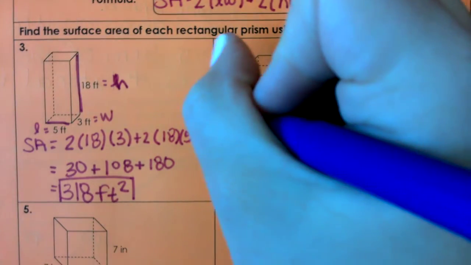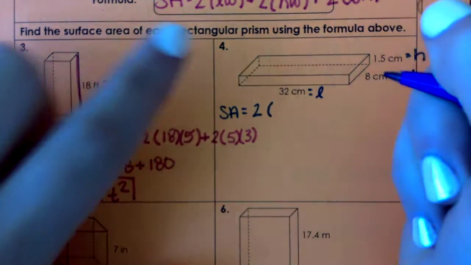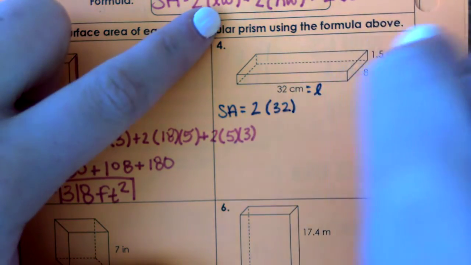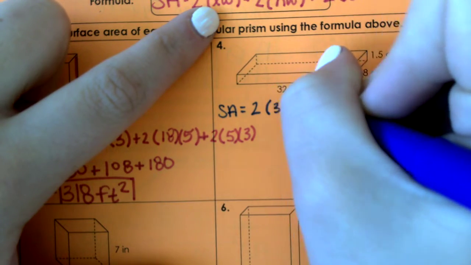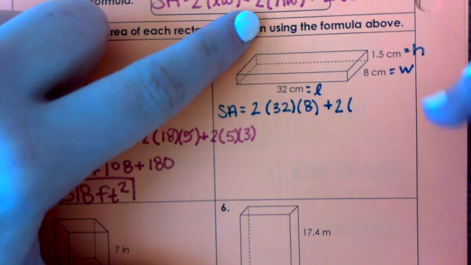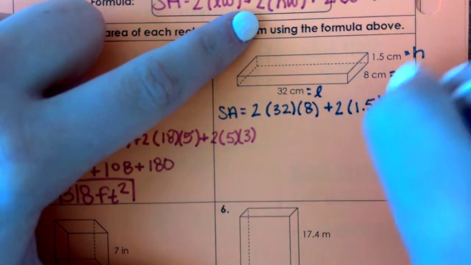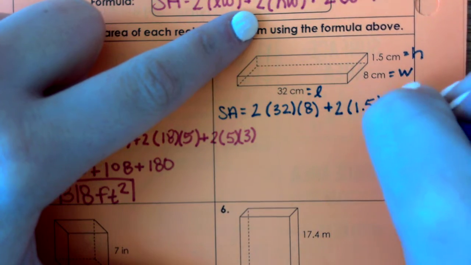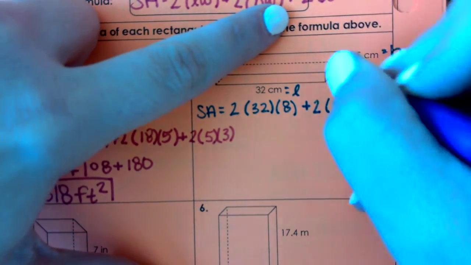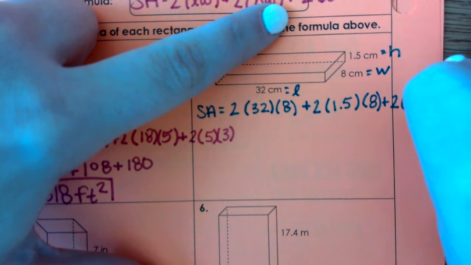Okay, so my surface area: 2 times my length, which is 32, times my width, which is 8, plus 2 times my height, which is 1.5, times my width, which is 8, plus 2 times my length, which is 32, times my height of 1.5.